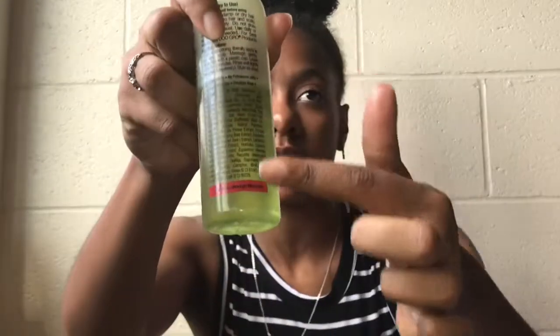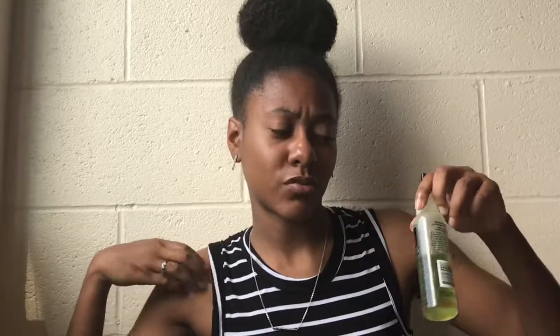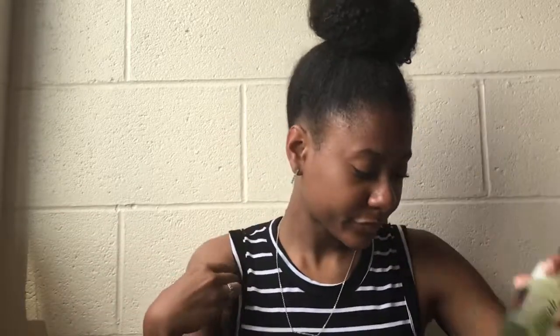You can see this whole list of ingredients, but I still love it. And it's kind of on the cheaper side. It's like $5. I found it at Three somewhere, but they sold out really fast. So there's that.